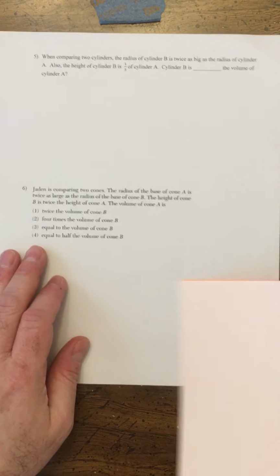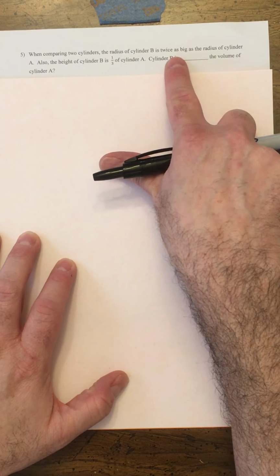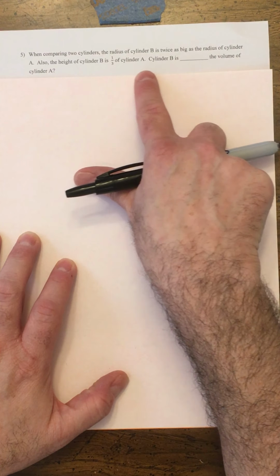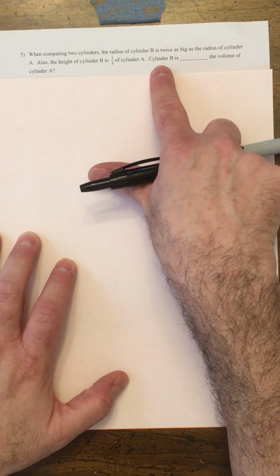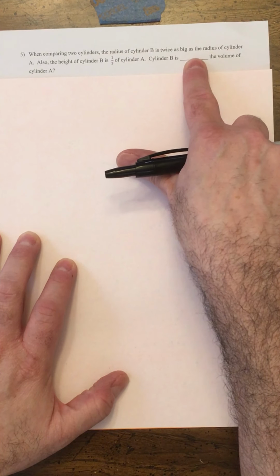Okay, here are the harder problems, and by the way, this last problem is a Regents problem. I'm going to do this problem actually on this piece of paper, just so I have some more room. But you're welcome to use the lesson as it was, okay? When comparing 2 cylinders, now let me just get my notes here ready so I can do the problem most efficiently, right? When comparing 2 cylinders, the radius of cylinder B is twice as big as the radius of cylinder A. Also, the height of cylinder B is 1/3 of cylinder A. And we have to figure out that cylinder B is exactly how many times, larger or smaller, the volume of cylinder A. We got to fill in that blank.